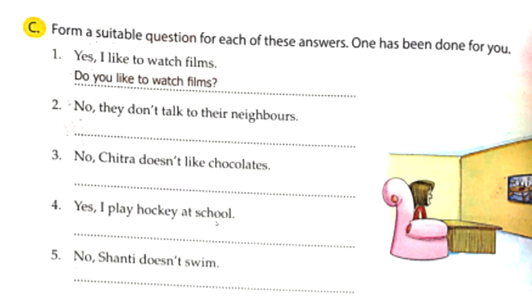Please understand this thing. The person who is answering is saying, yes, I play hockey at school. So the person who is asking the question will say, do you play hockey at school? Because you are talking to this other person. So you will be used. And with you, the helping verb is do. Do you play hockey at school?